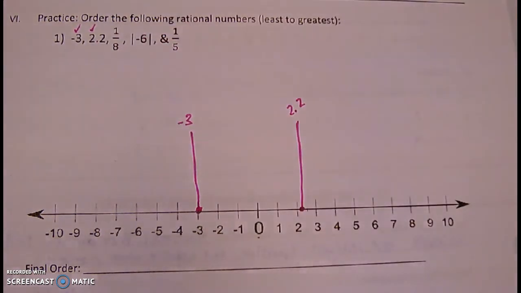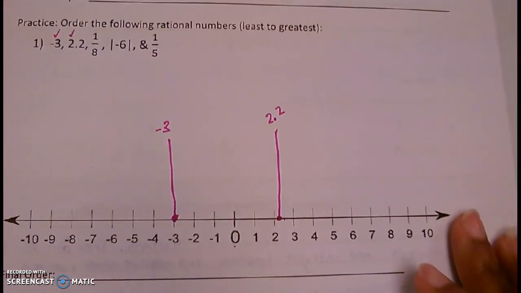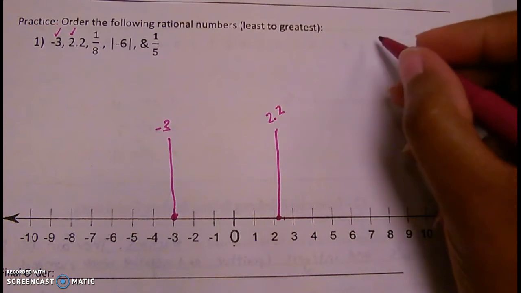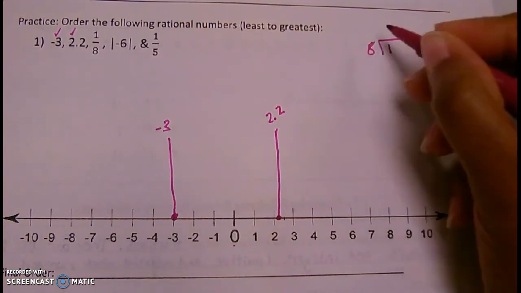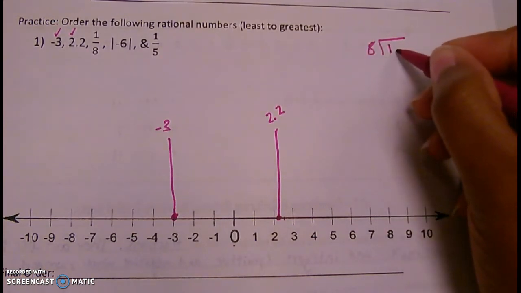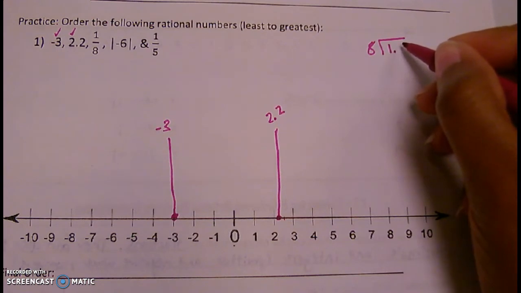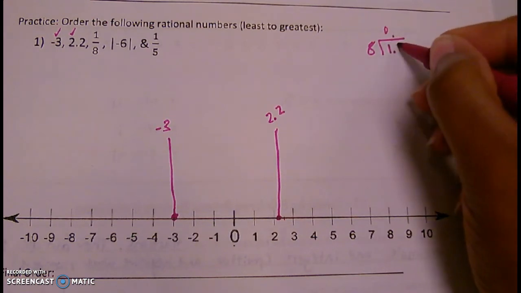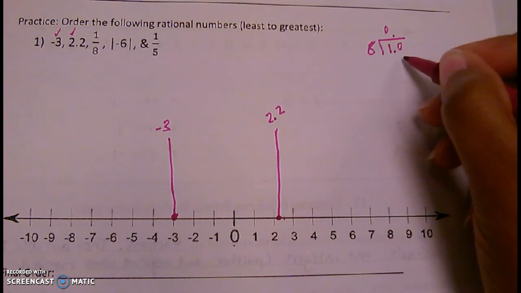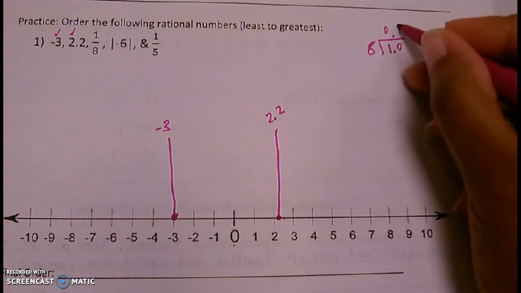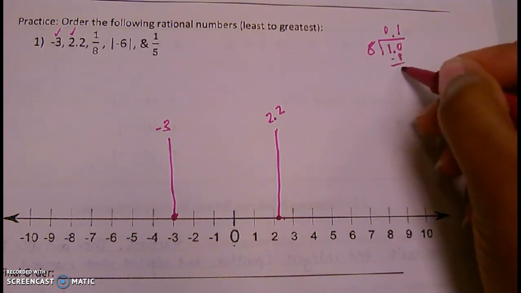Now I have 1/8. Now, it's a fraction, so that means I need to do what? Change it to a decimal. So I'm going to come over to the side and I'm going to divide it out. 1 divided by 8. Of course, 8 can't go into 1. So I'm going to put a decimal point and a 0. 8 can go into 10 one time, which is going to leave me with a remainder of 2.